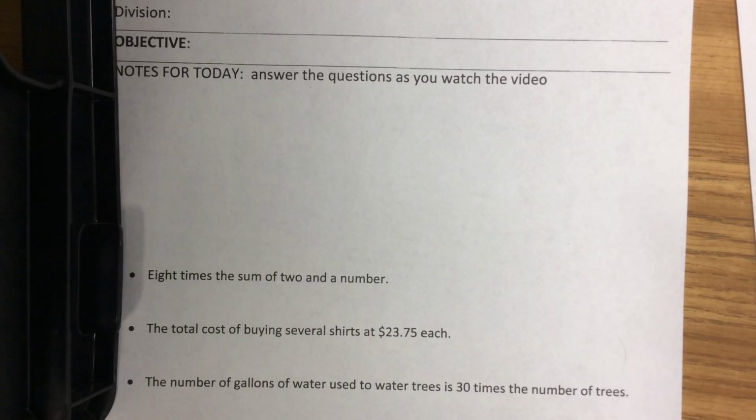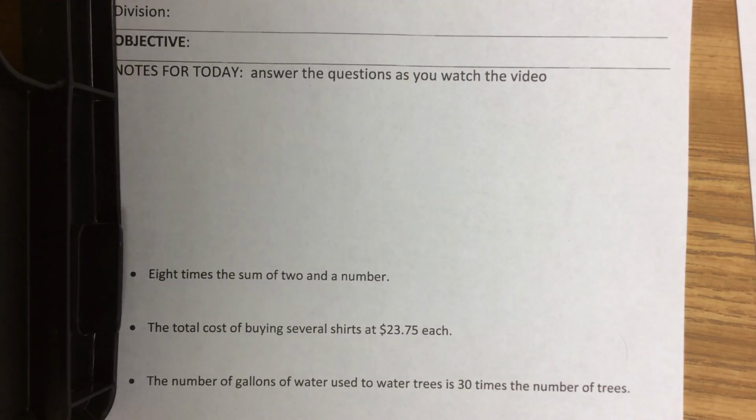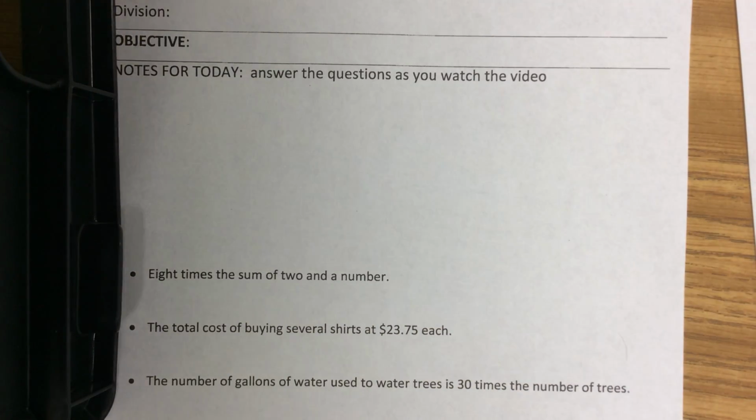Today we're going to continue talking about translating words into math. A couple days ago we talked about different words and what they mean, like the sum of or the difference of means you're going to put parentheses. Increase means addition. Halved means you're dividing by 2. We discussed a whole different list of words.